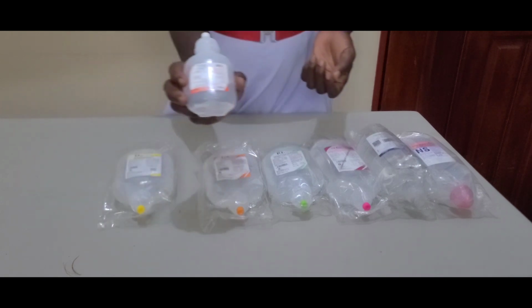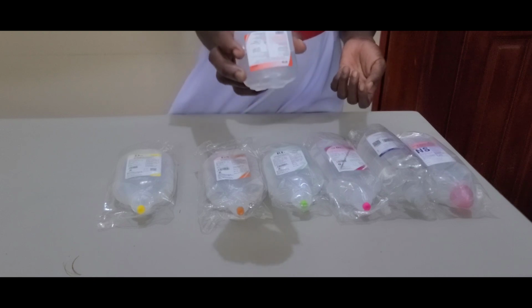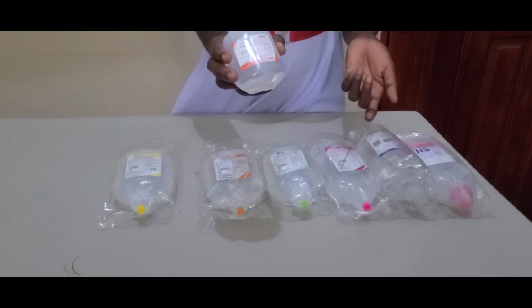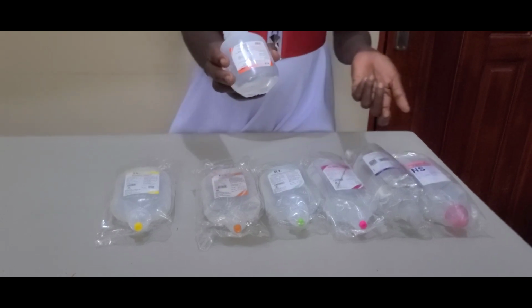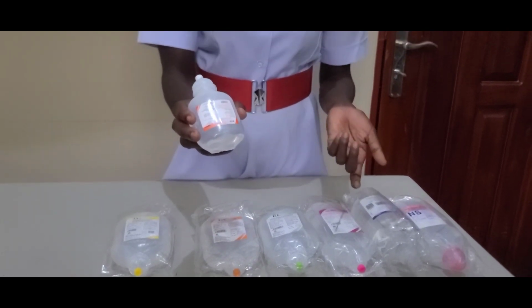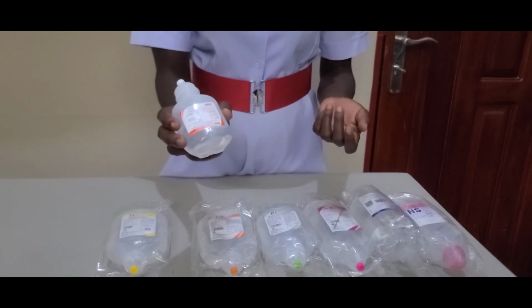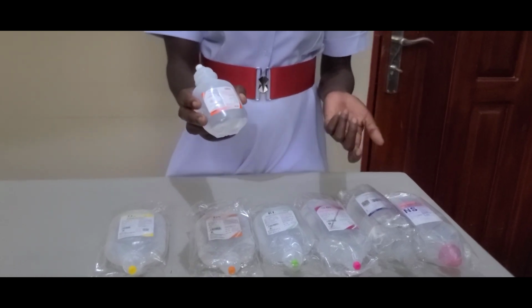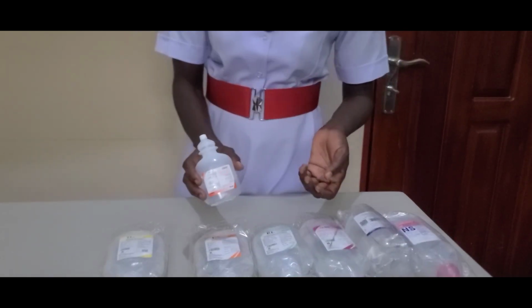And lastly, we have dextrose 50%. This one we can use for correcting hypoglycemia in adults. We can use it for making modified Ringer's lactate for children. We can also use it for making dextrose 10% to correct hypoglycemia in children.